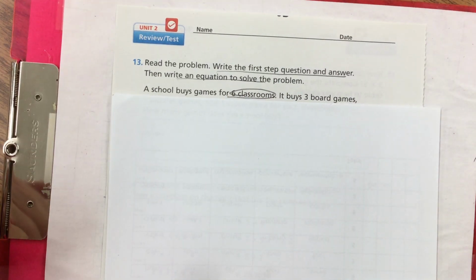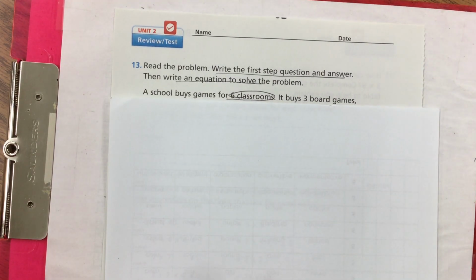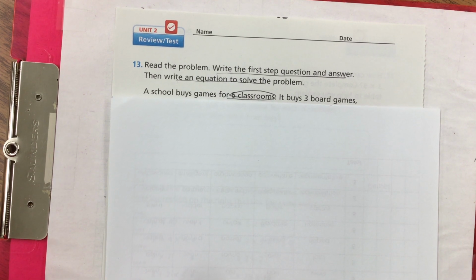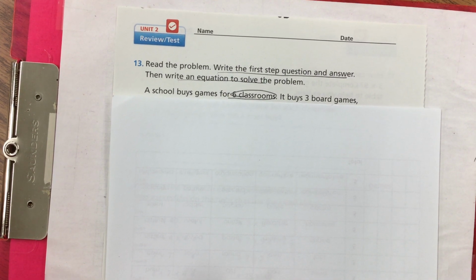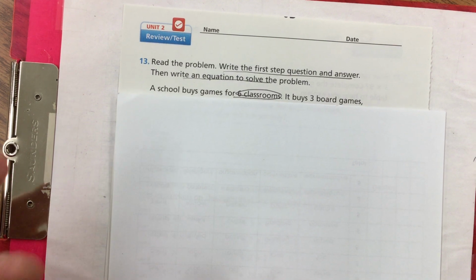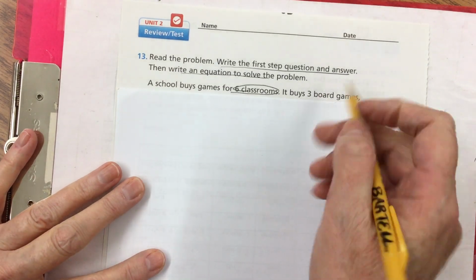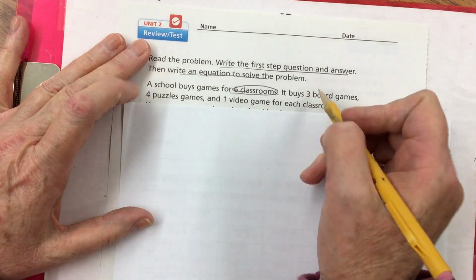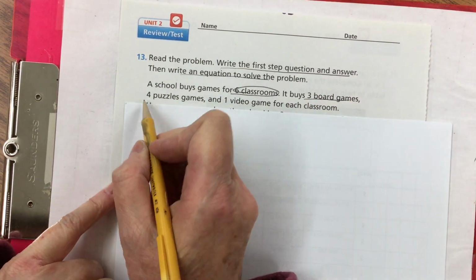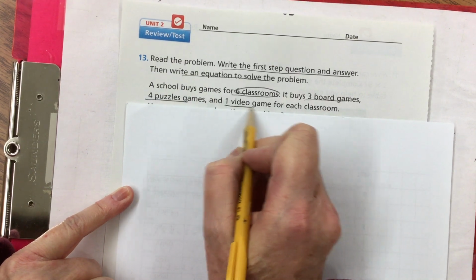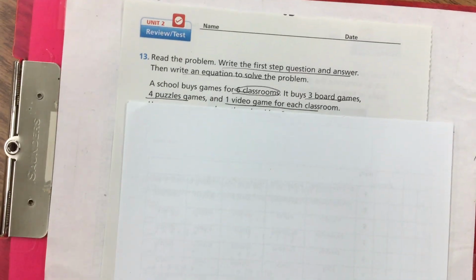That's like Miss Bartell's class, Miss Timsack's class, Miss Saporito's class, Mrs. McMahon, Mrs. Milne, and Mrs. Snepshield. Okay, so there's 6 classes. And it buys 3 board games, 4 puzzles, and a video game for each classroom.